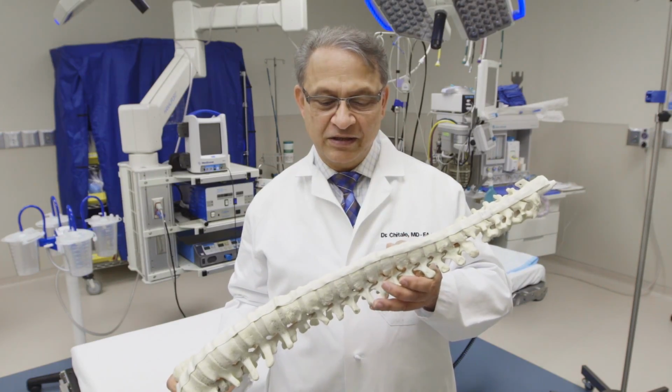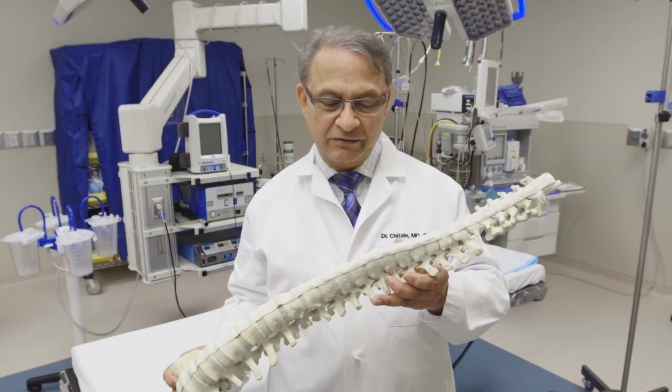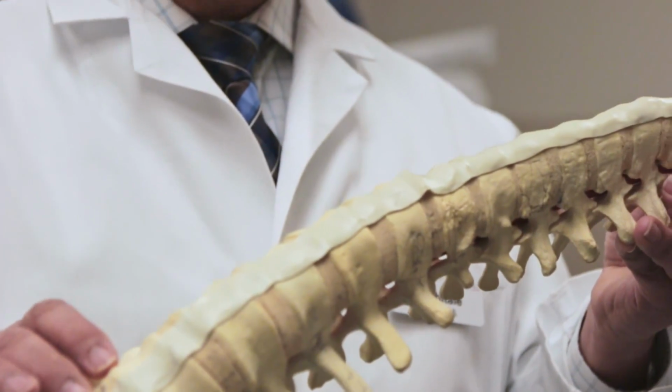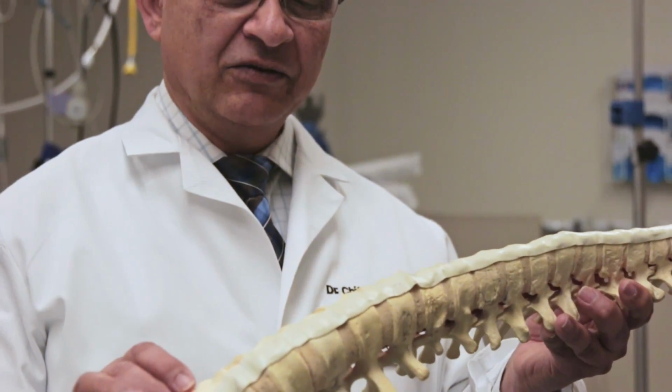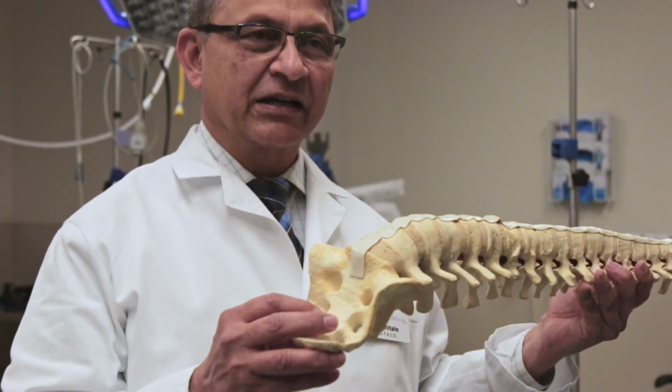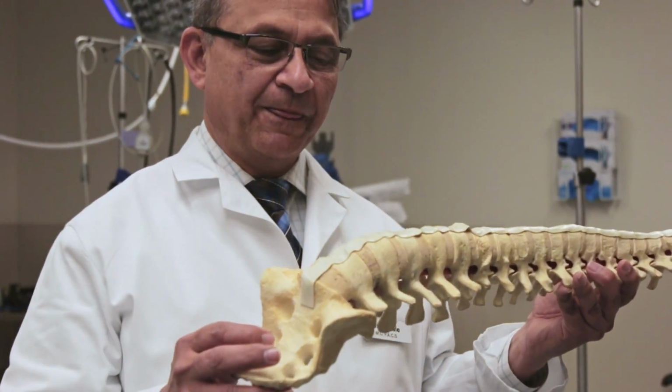The midsection is called the thoracic spine, where our ribs are attached. And the lower section is called the low back or lumbar spine, which has 5 vertebrae. And last but not least is the sacrum, or tailbone.